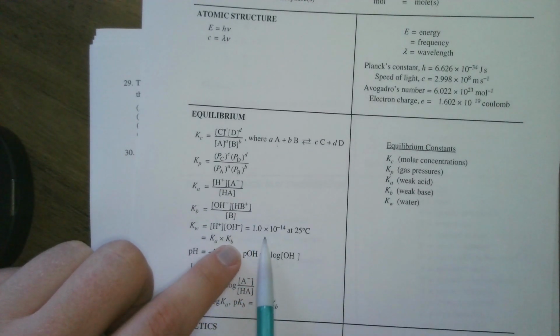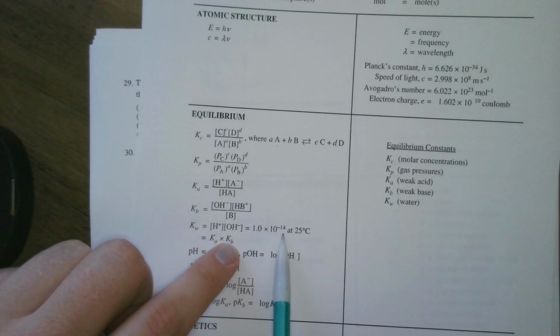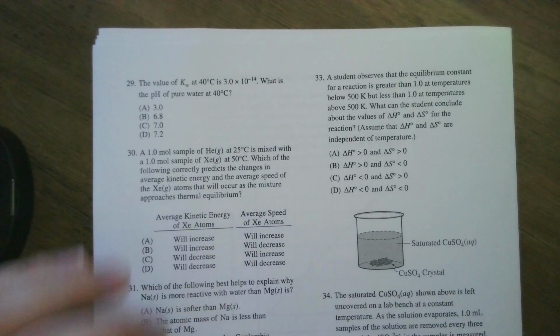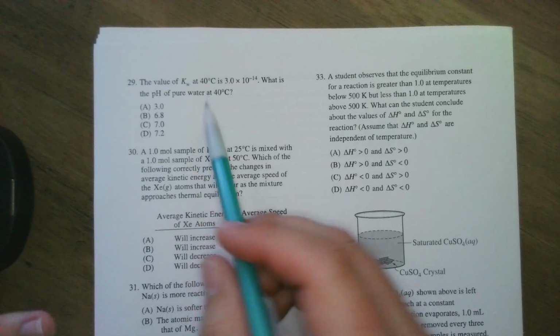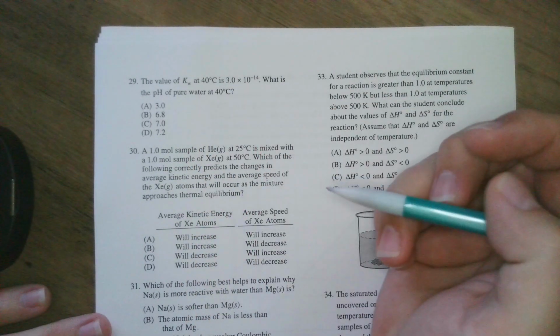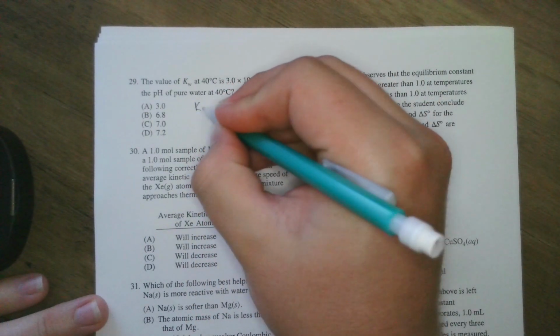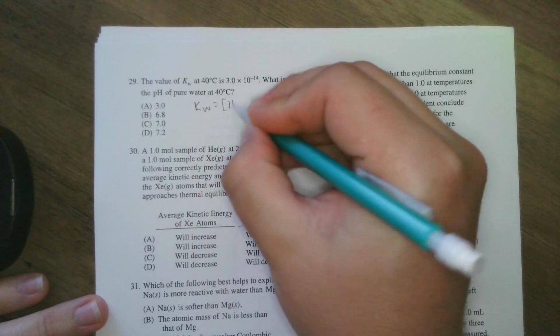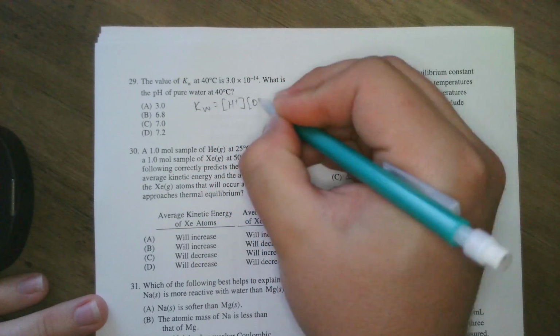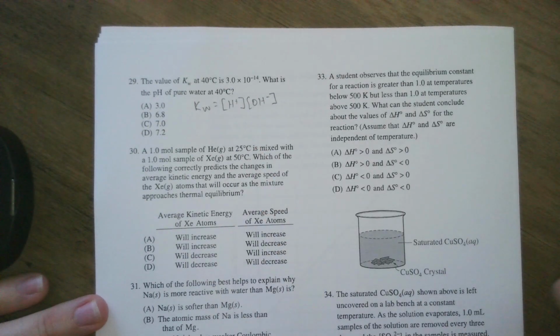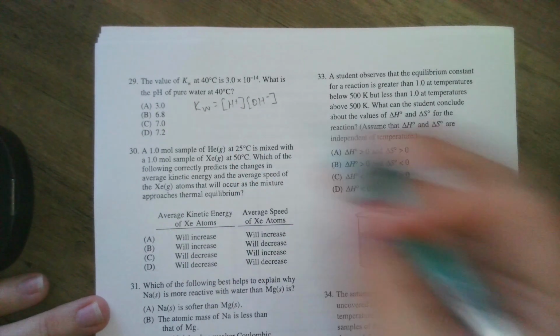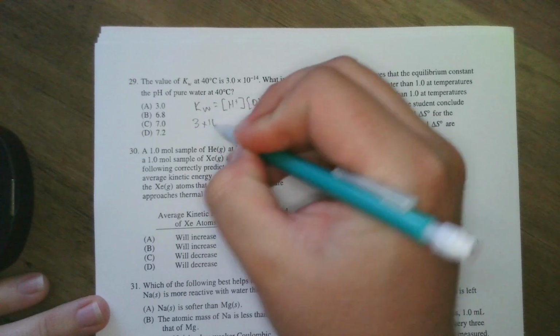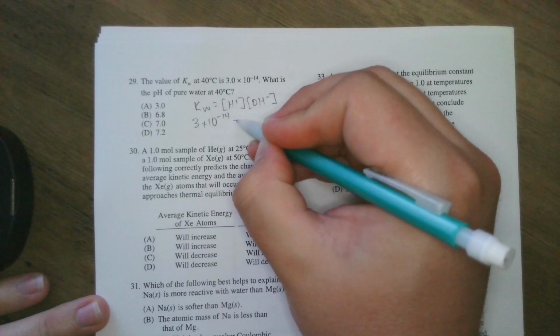And that's why if we take the negative log of this, we end up with a pH scale up to 14. But at different temperatures, that scale is not the same. So at 40 degrees, it's not going to be 1 times 10 to the negative 14th. Instead, we have our Kw is H plus times OH minus, water dissociating into its acid and base parts. That equals 3 times 10 to the negative 14th.